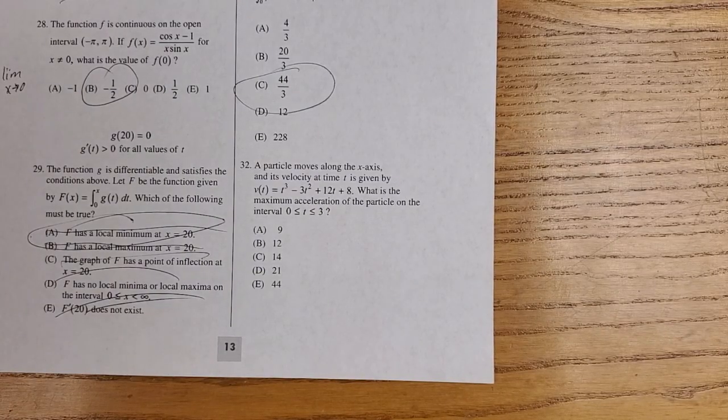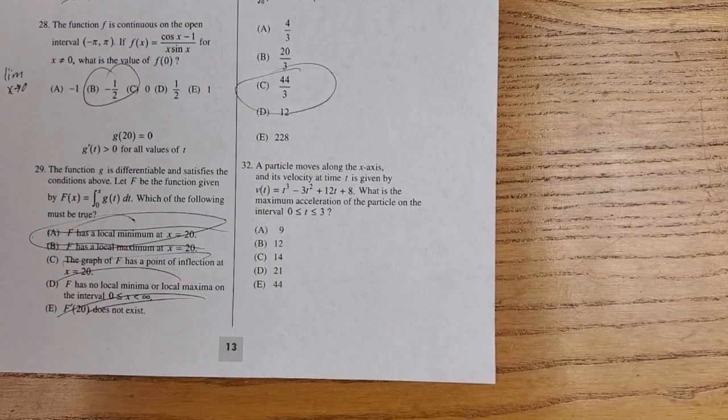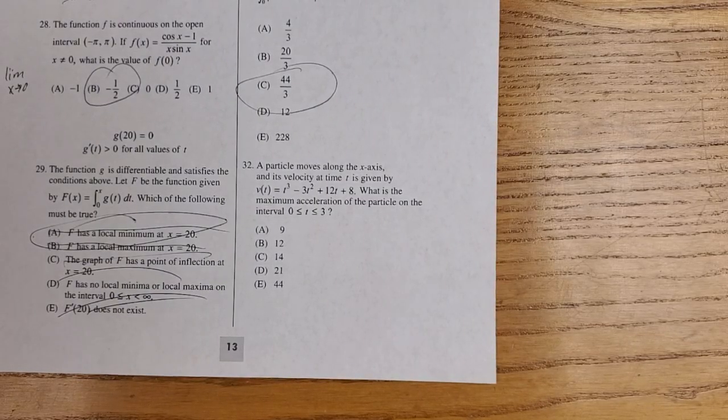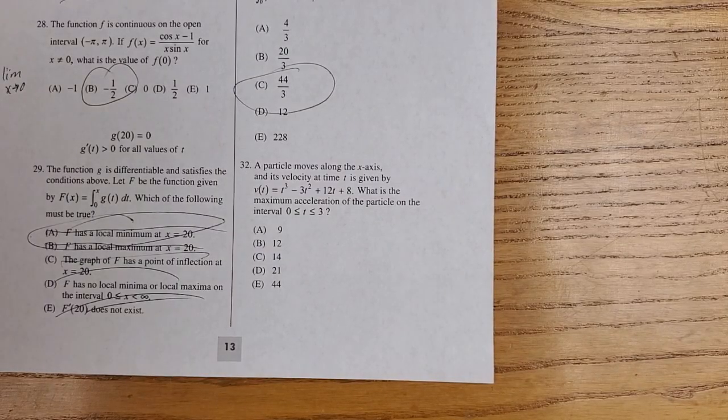And the first derivative becomes your speed. It's telling you how fast you're moving. And the second derivative is your acceleration, telling you how fast your speed is changing. If you're speeding up, if you're slowing down, what the change in the first derivative is.